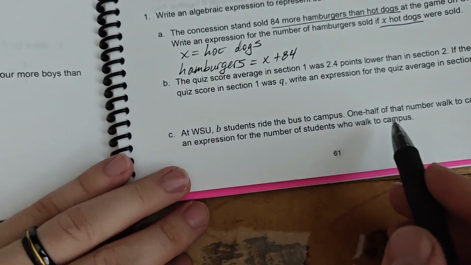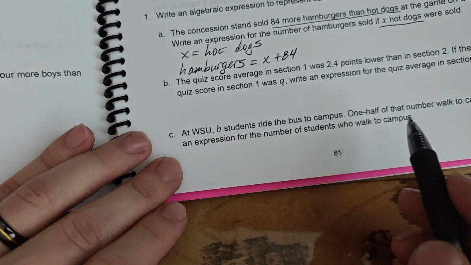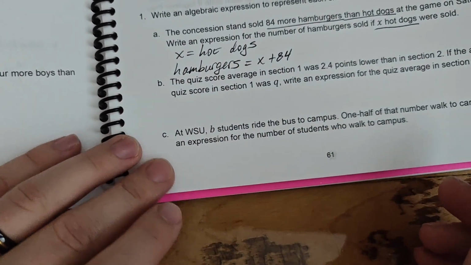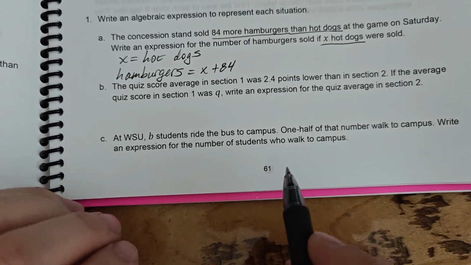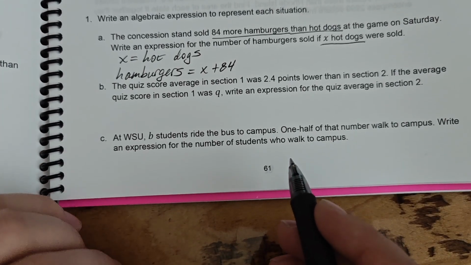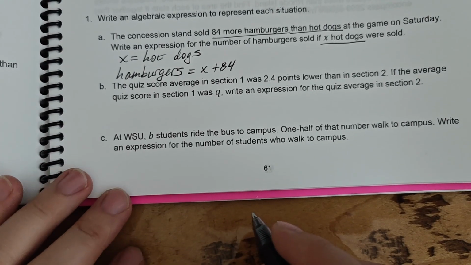This one, B students rode the bus to campus, 1/2 of that number walked to campus. That means that 1/2 times that number of students walk rather than riding the bus.